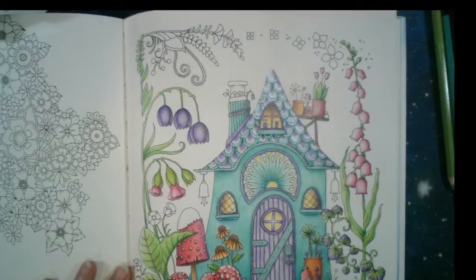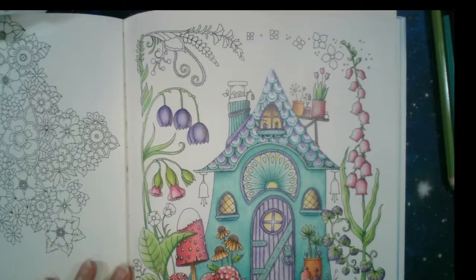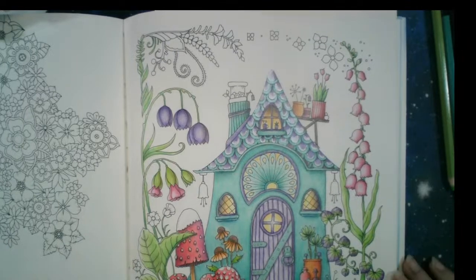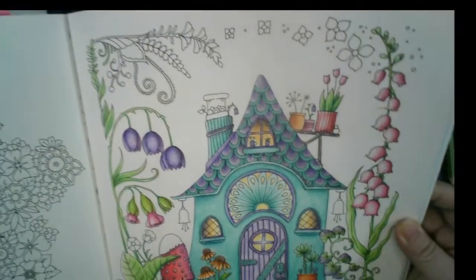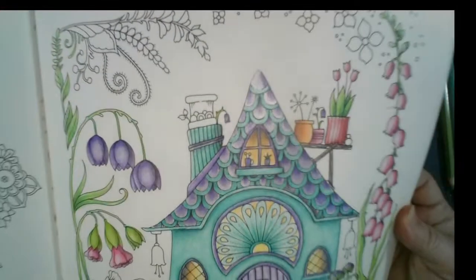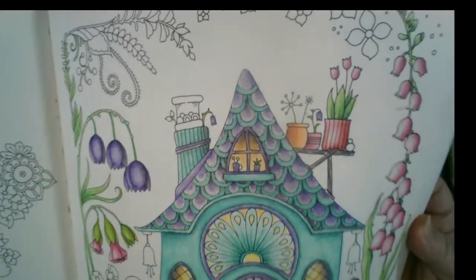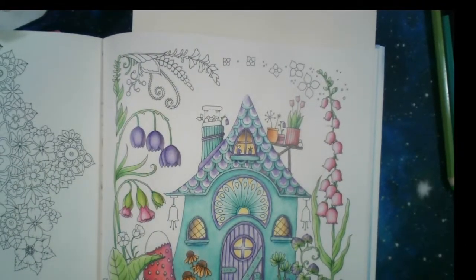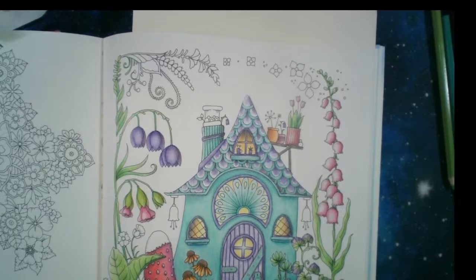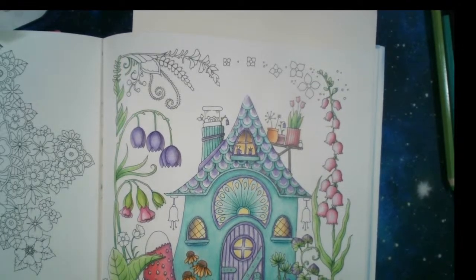Anyway, so yeah, I am working on this page. You can see that I've started working on it. I don't know if you can tell. Yeah, I think you can tell there. I put some watercolor paint on. Oh, yeah. It's just further back.